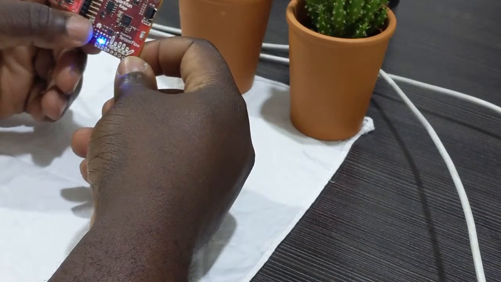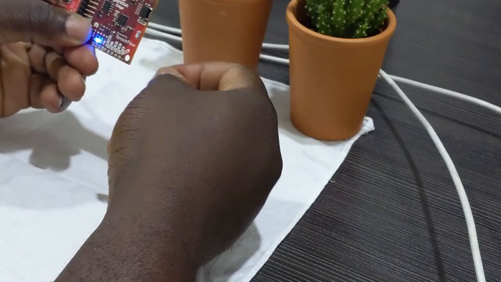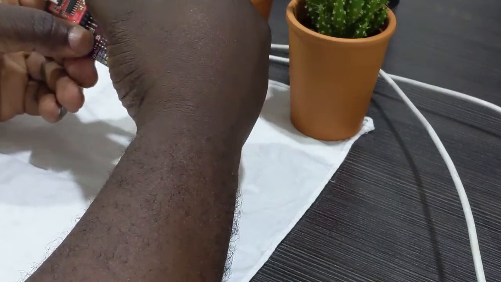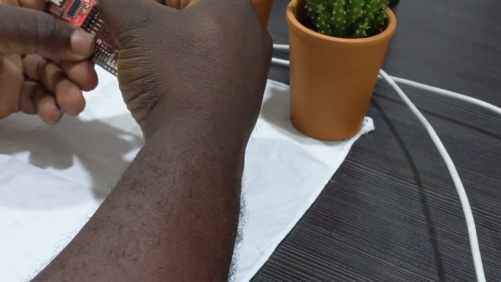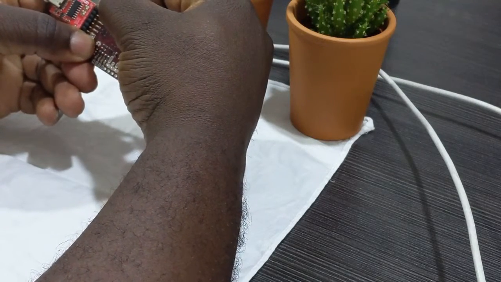And I haven't pressed it yet, but once I do, you'll notice that the blue light will stop flashing. And then I'll go ahead and release the reset button while still holding on to button 14.